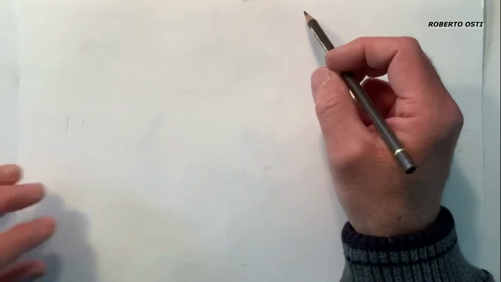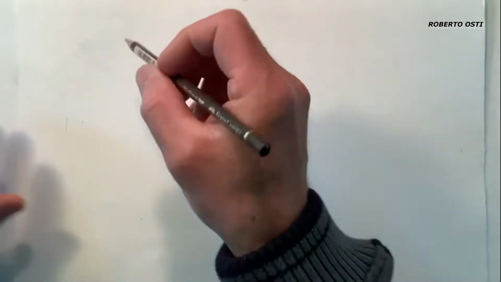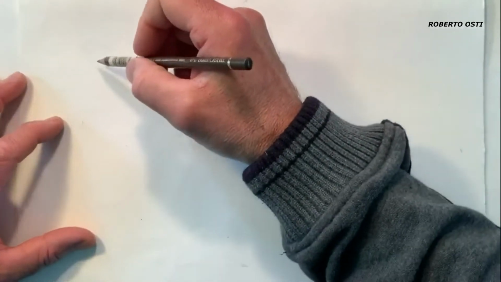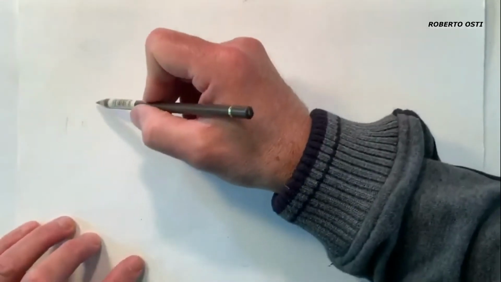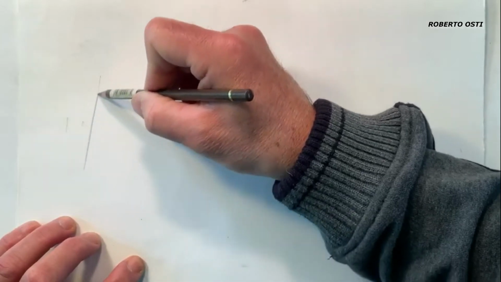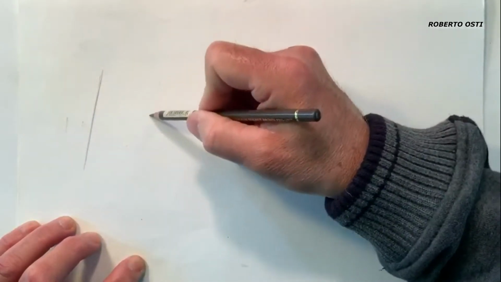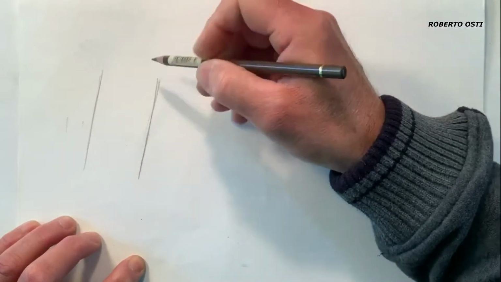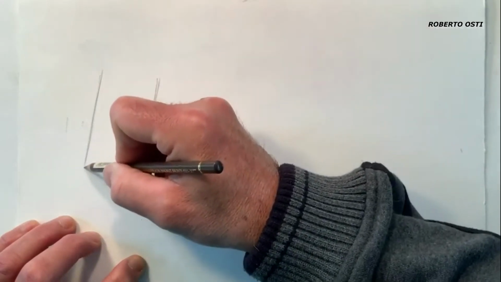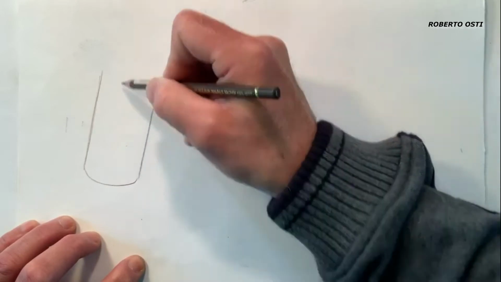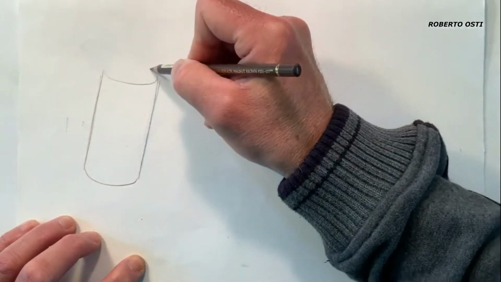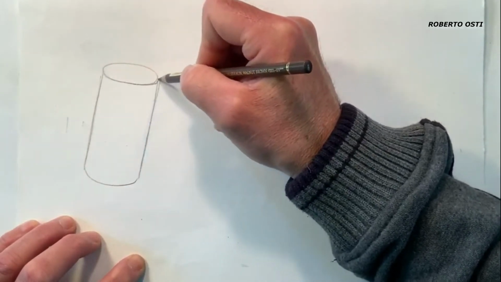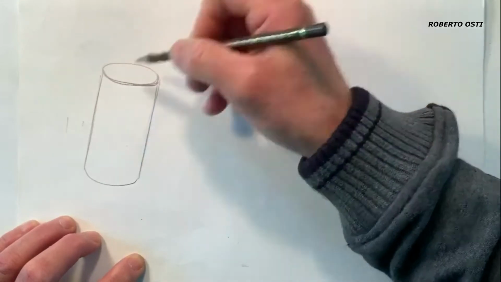So imagine now that I have a cylinder. I draw my cylinder. Of course, you draw along with me, and you can stop the video whenever you want, catch up, and start it again. An elliptical shape in here, and I'm going to have my little cylinder here.